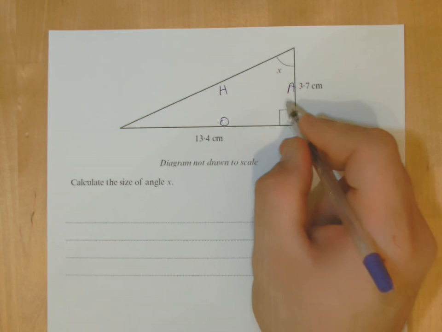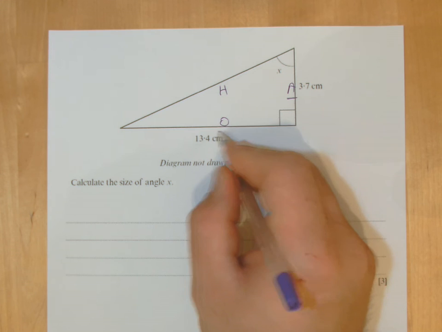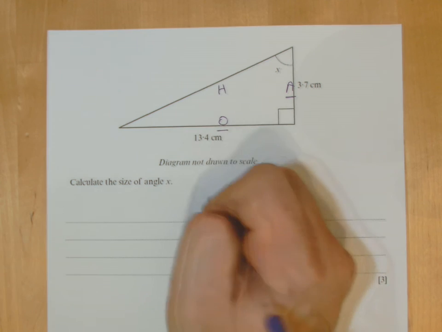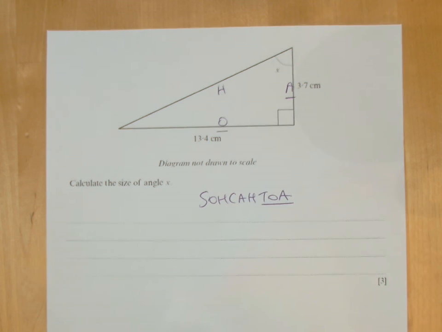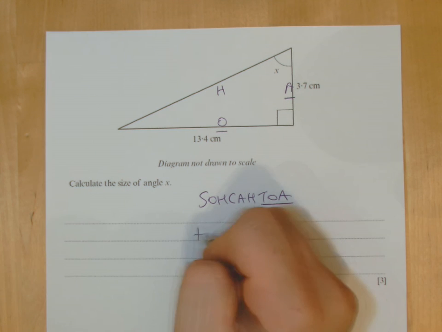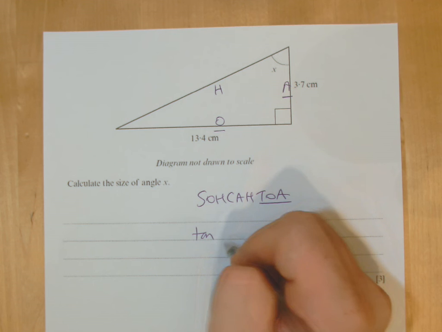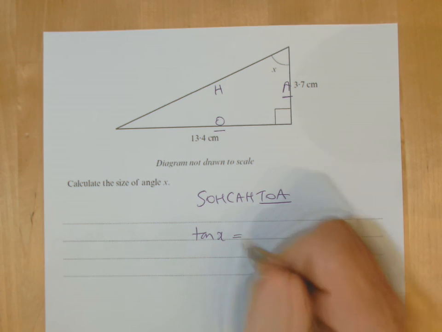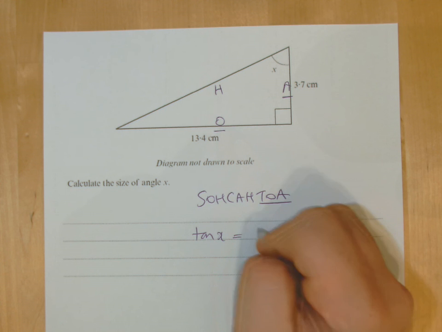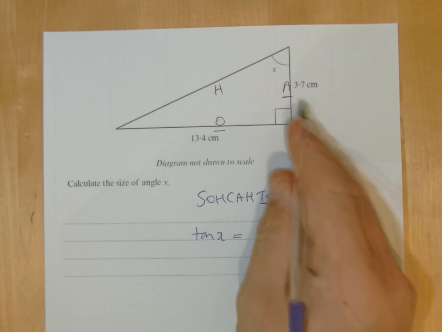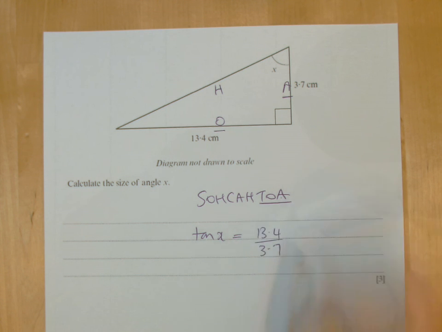So in this case, I'm going to use these two sides, because those two sides are given to me, O and A. And in SOHCAHTOA, the one with O and A in is tan. So I write tan of the angle. Now the angle is x, isn't it? So it's going to be tan x equals, follow the order, O divided by A. So O is 13.4, divided by A, which is 3.7.